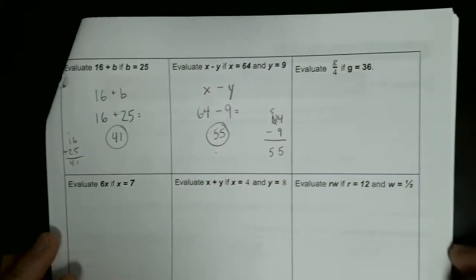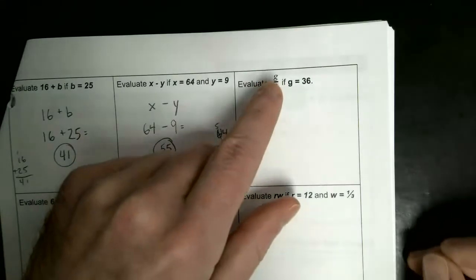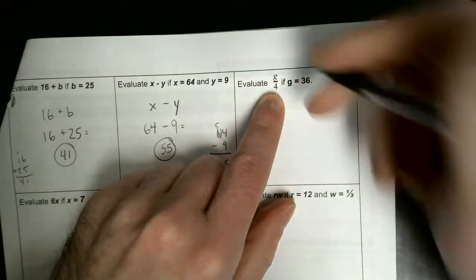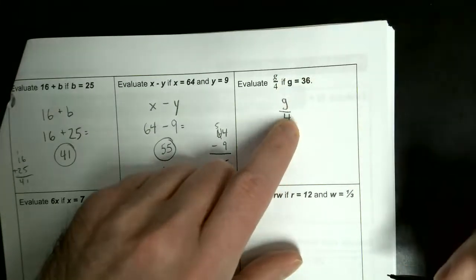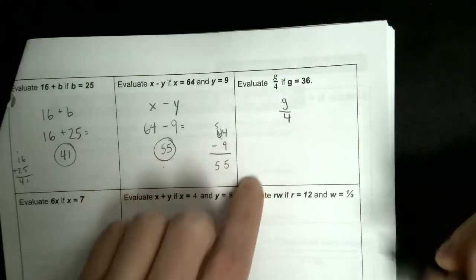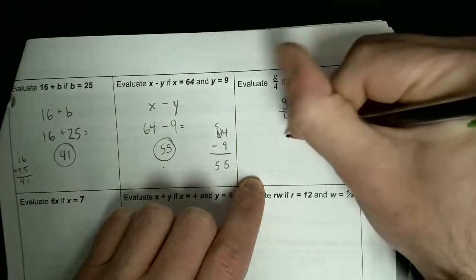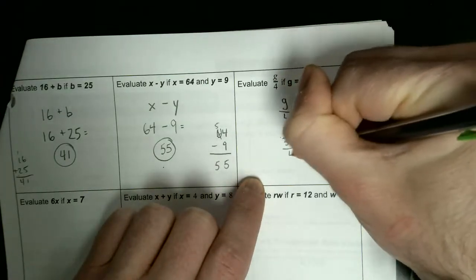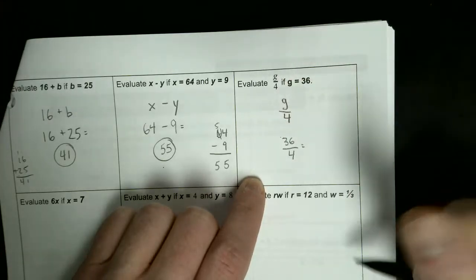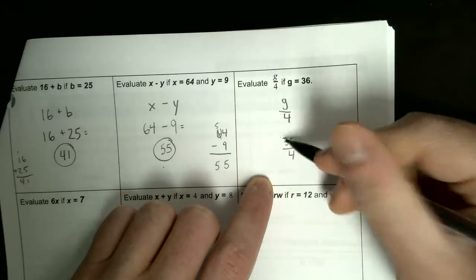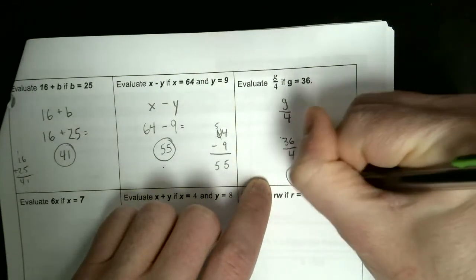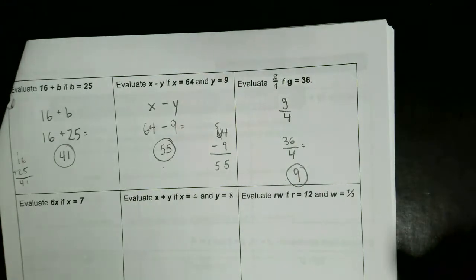Okay, now this one looks a little unusual. G, this is a division problem. G divided by 4. When it's a fraction, that's like division. G is 36, so 36 divided by 4. Now we'd have to write this as a mixed number, I guess, but this is just going to be a whole number because 4 goes into 36 9 times. Nice. Okie dokie. Let's try this next row here.